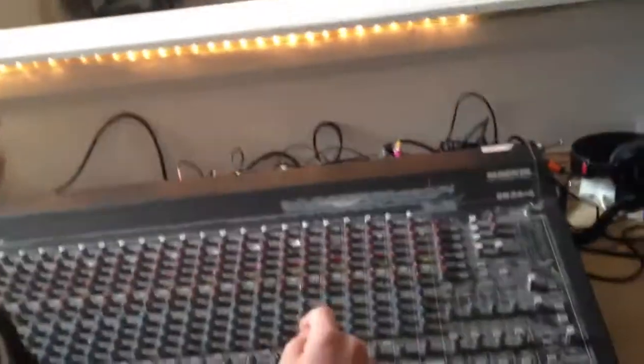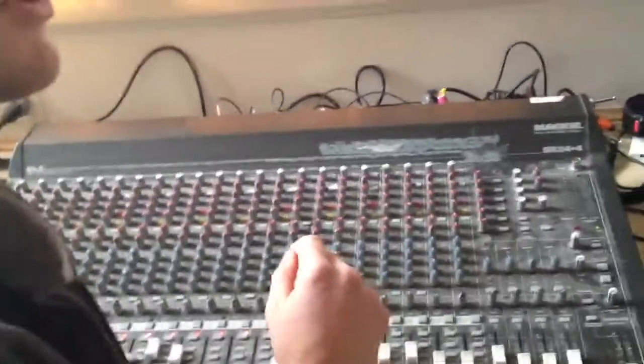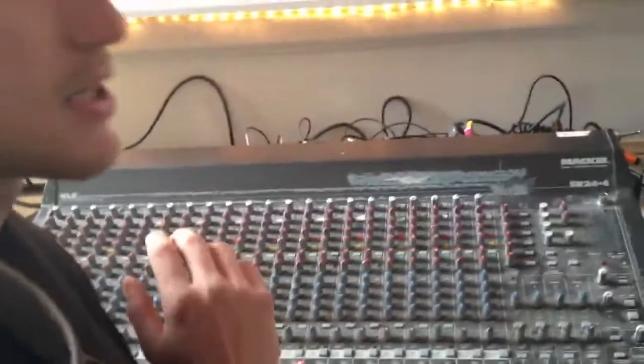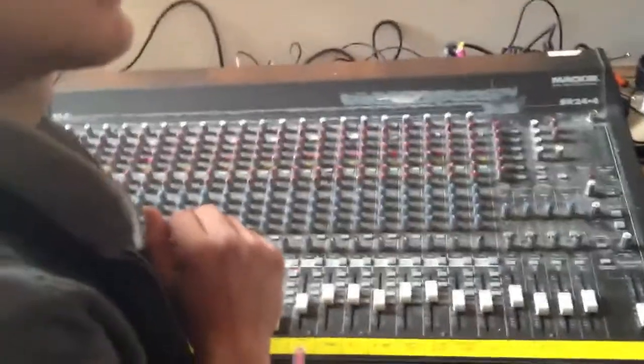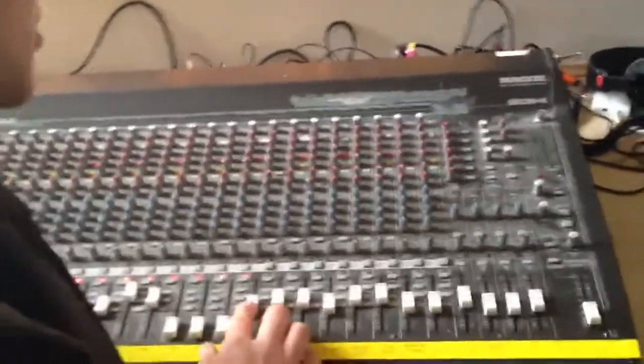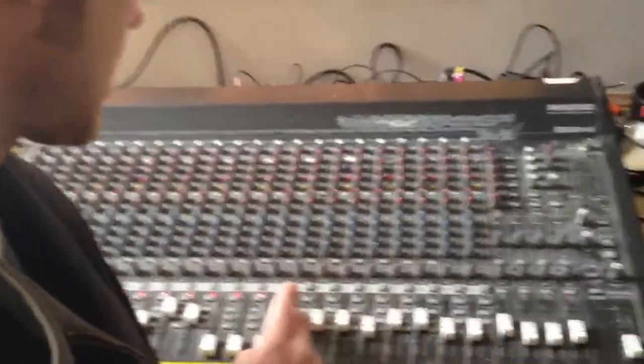Otherwise, 1 and 2 are always going to be pre-faders. You can't adjust that. That is a non-adjustable thing. And 5 and 6 are non-adjustable. They're always going to be affected post-fade. So yes, I do want it in 4. Thank you.